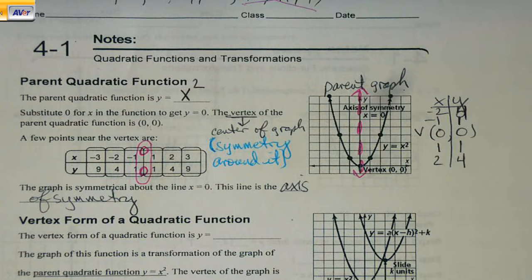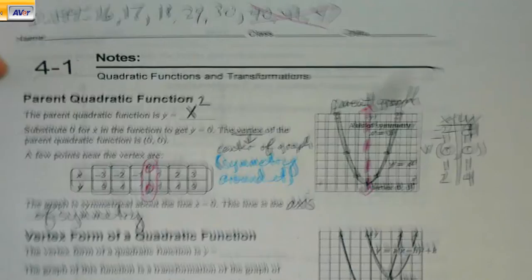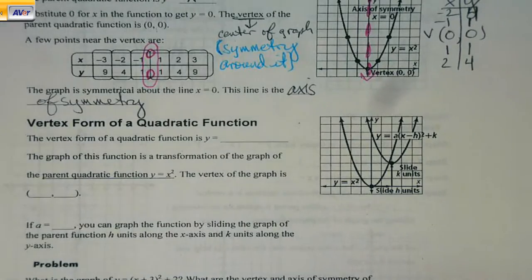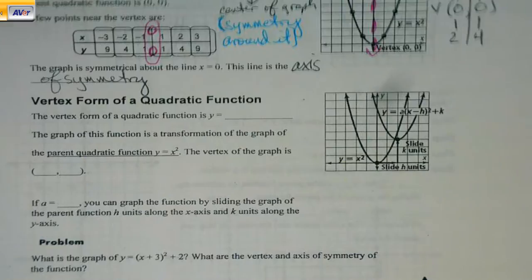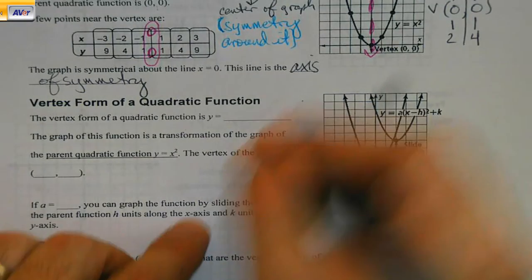Now, there's a couple of forms these are going to take that we're going to have to get used to as well. But here's where the similarities start to come in. Okay, the vertex form of a quadratic.